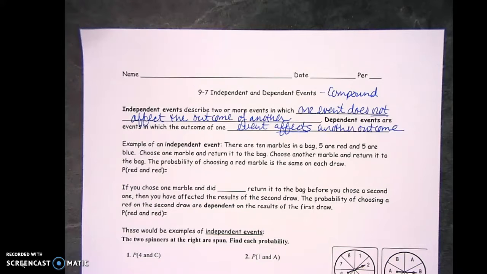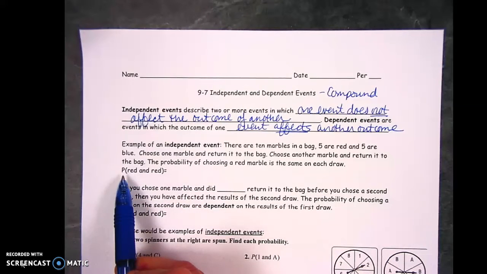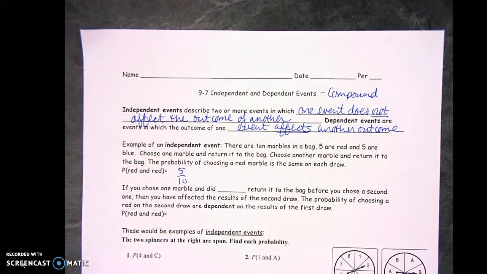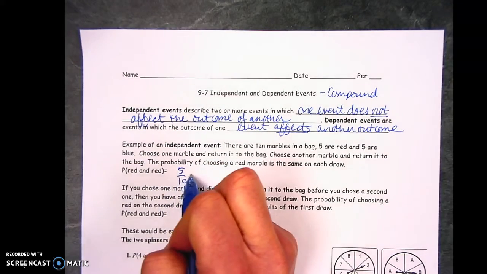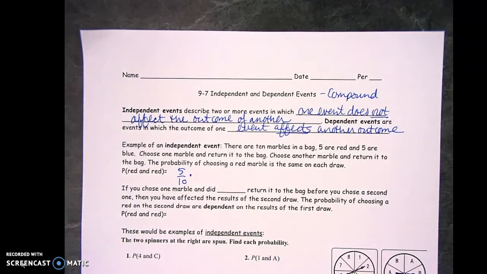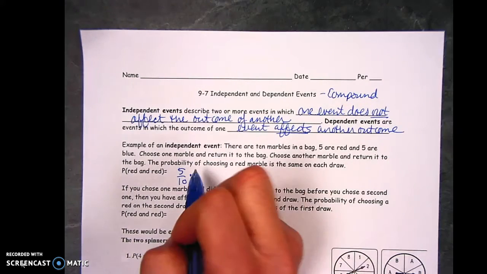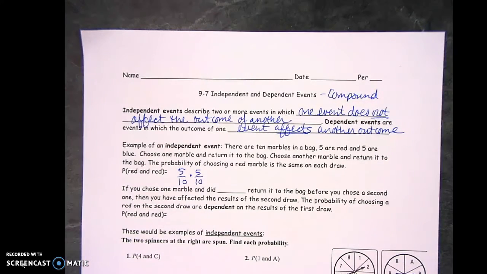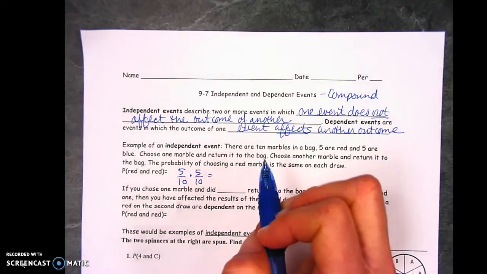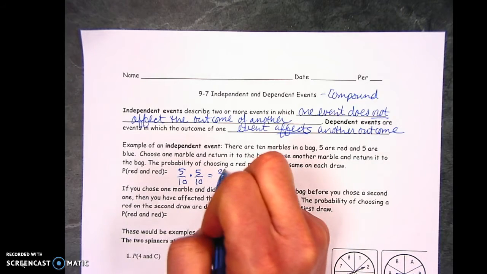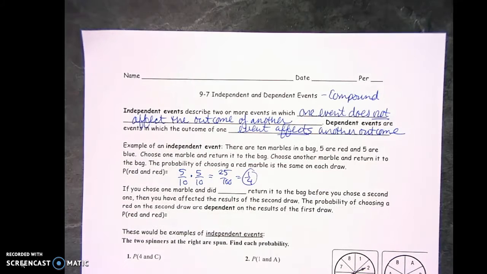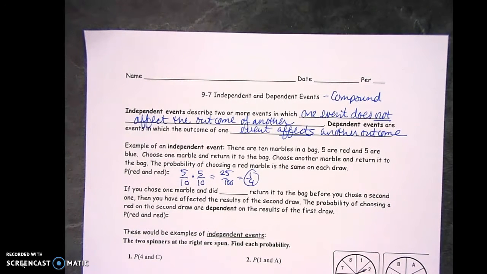So here's how we do independent events. The probability of picking a red was 5 out of a total of 10. And when we have compound events, we multiply the probabilities together. So the second pick, I still have a 5 out of 10 chance of picking a red. That hasn't changed. And we would multiply these and simplify. So I would have a 1/4 chance of picking red the first time and red the second time.